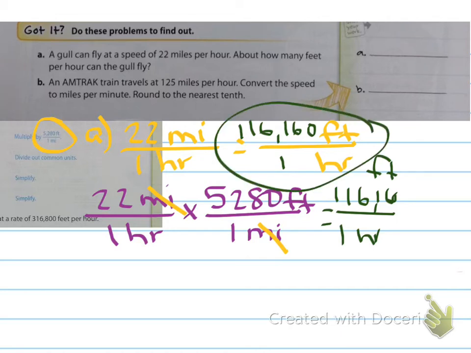Alright, now let's look at B. It says an Amtrak train travels 125 miles per hour. Convert the speed to miles per minute and round to the nearest tenth. I want you to work on that one on your own and then come back and we'll go over the answer together. So please pause the video now.